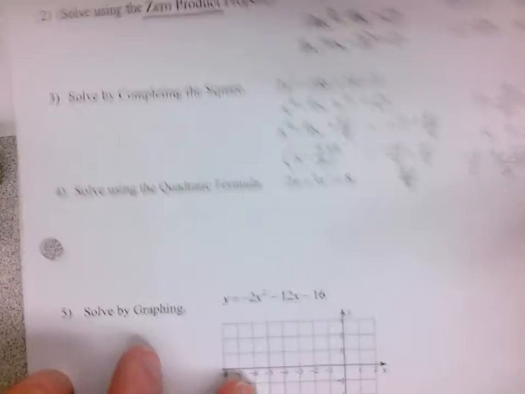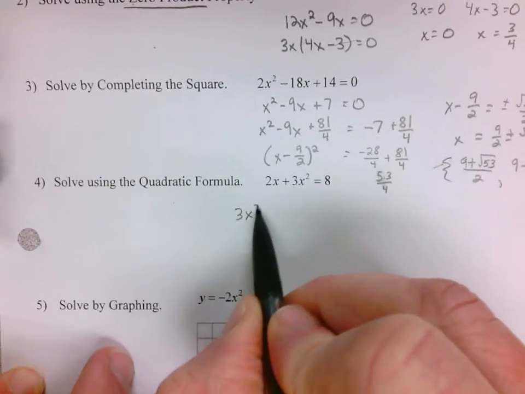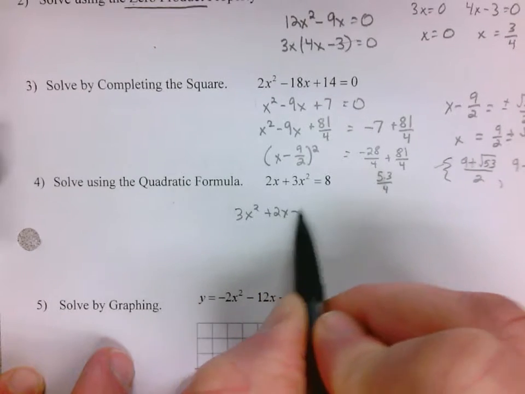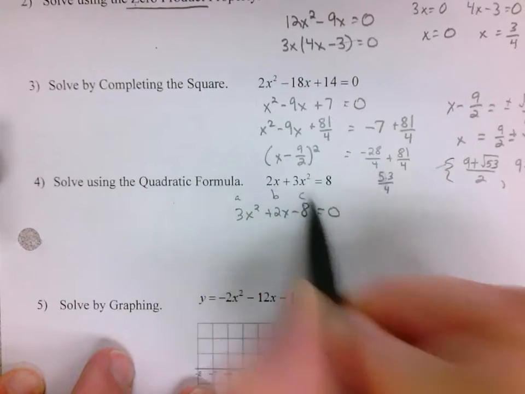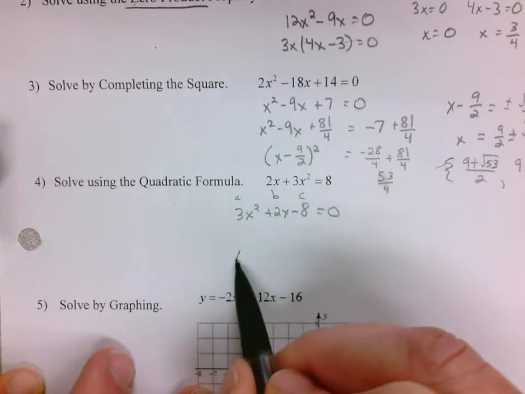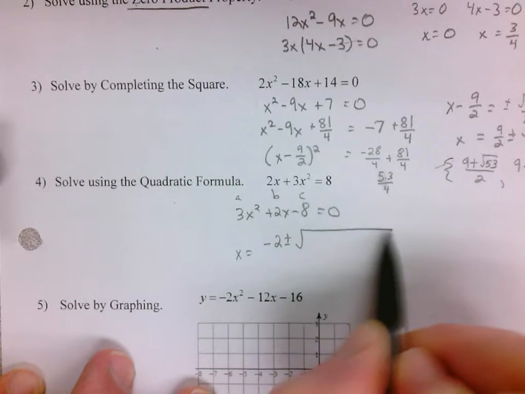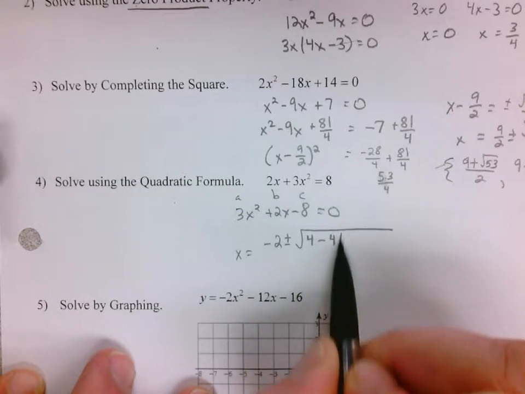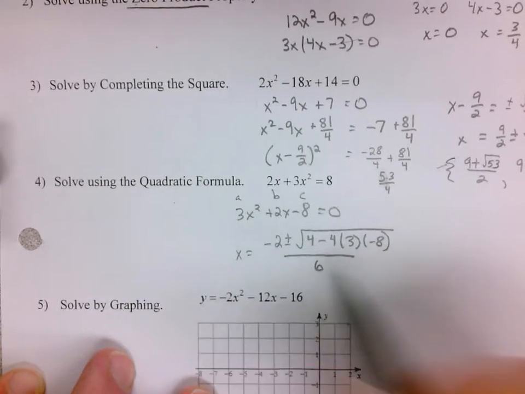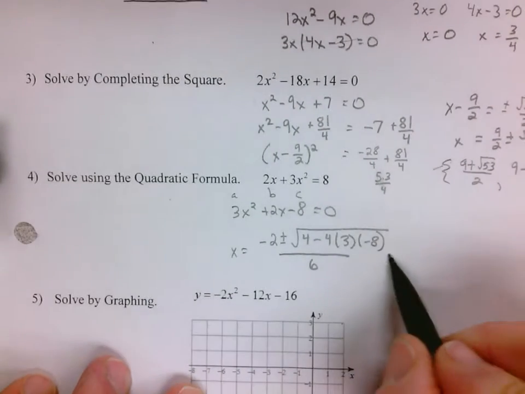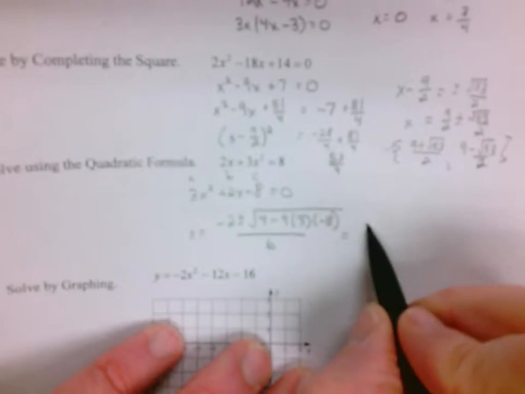Solve using the quadratic formula. First you need to do a little reordering. So 3x squared plus 2x minus 8 equals 0. So this is a, b, and c. So to find my solution, opposite of b, plus or minus square root of b squared minus 4 times a times c, all over 2a. And then I just simplify, being careful. Use a calculator if you need to simplify.